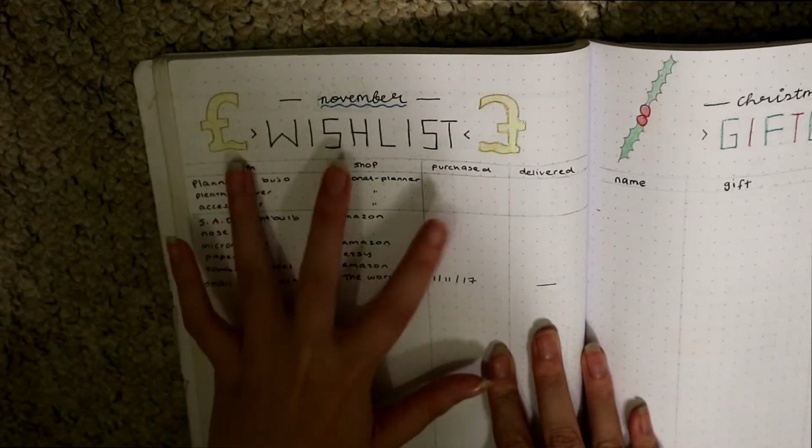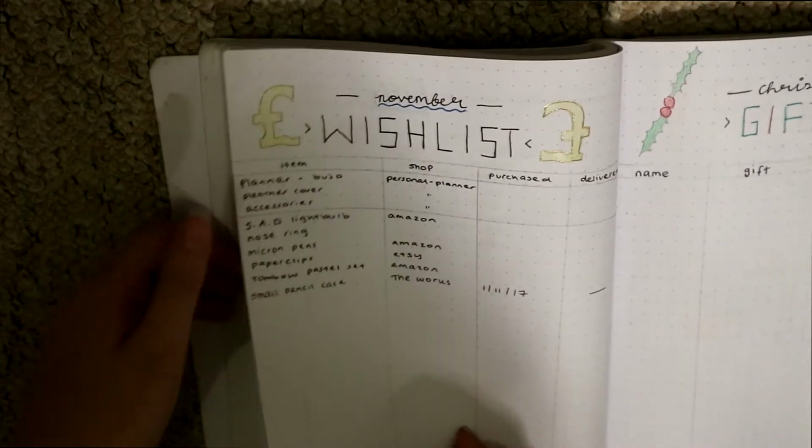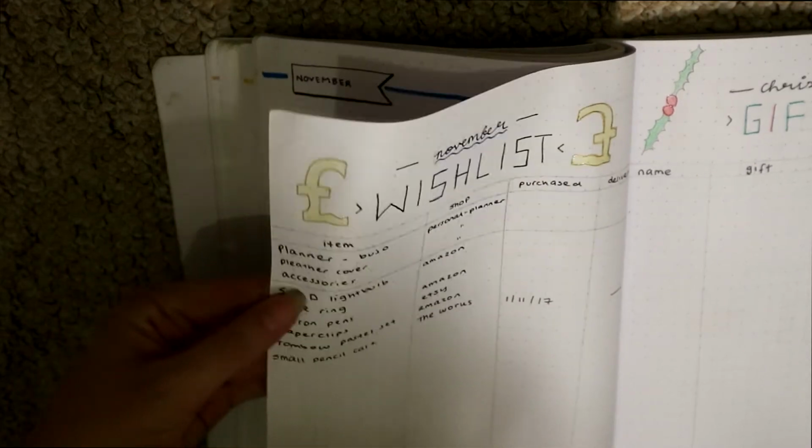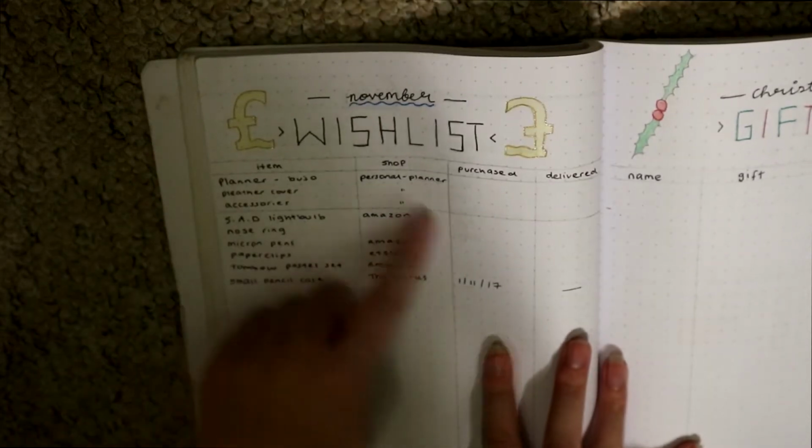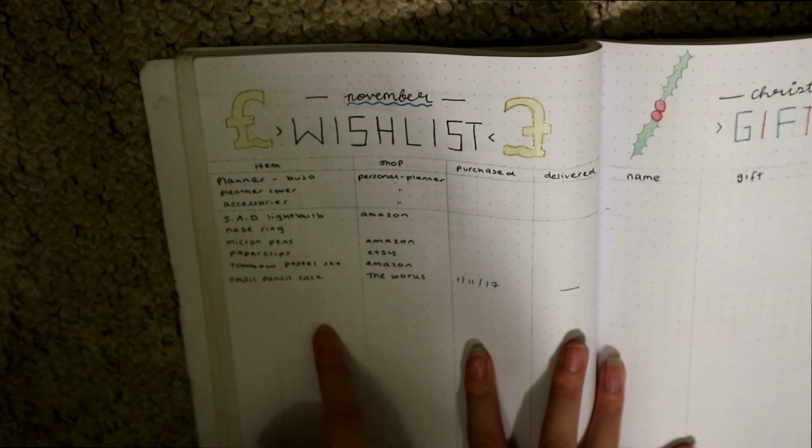I did a wish list and I drew £2 symbols mirroring each other with some glittery gel pens. And yeah, this is the items I want to buy myself this month, if possible.